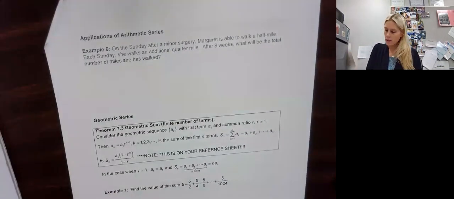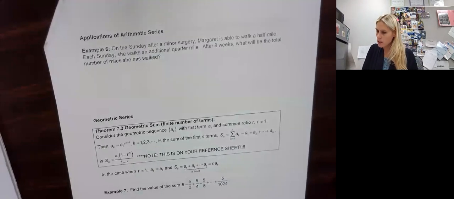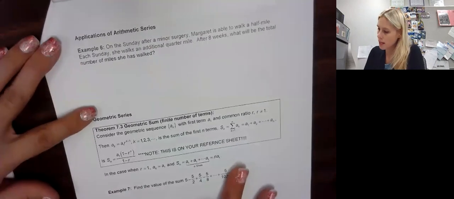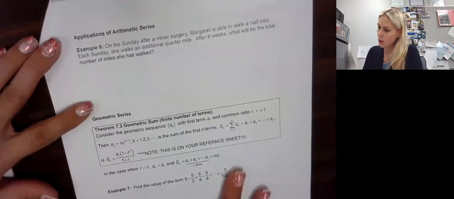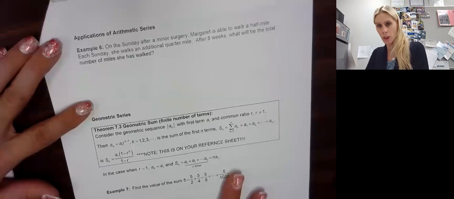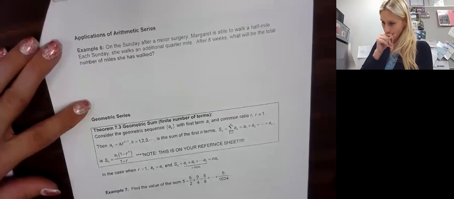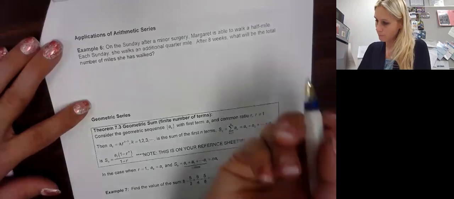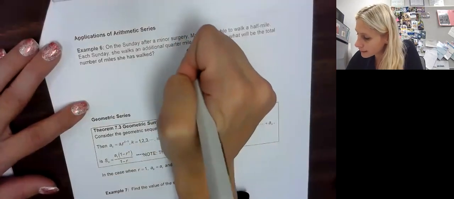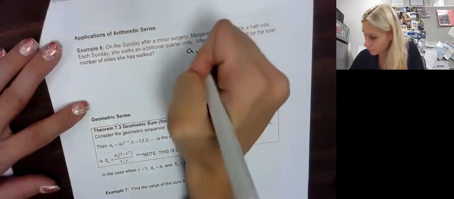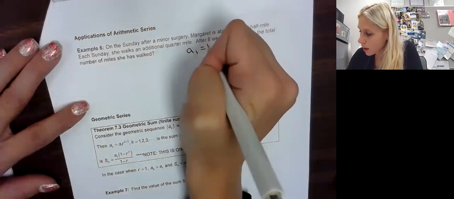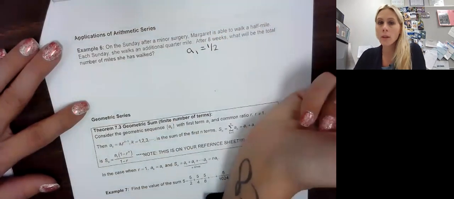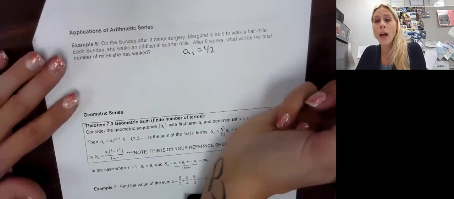All right, let's do some application with this. On Sunday, after minor surgery, Margaret is able to walk a half a mile. Each Sunday, she walks an additional quarter mile. After 8 weeks, what will the total number of miles she walked be? Okay, let's talk about what's going on. So the first day she walked a half a mile. That was the first day. So that's the first term value.